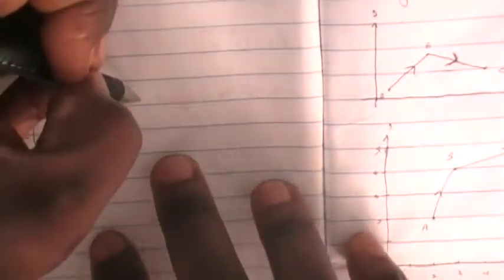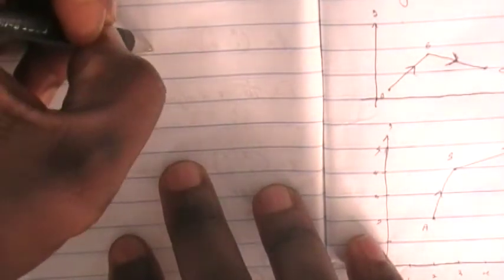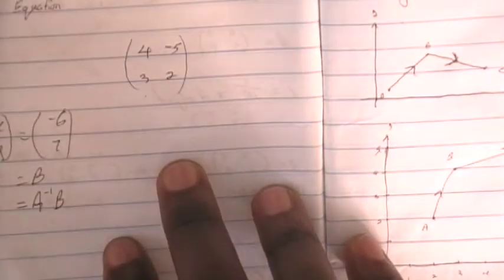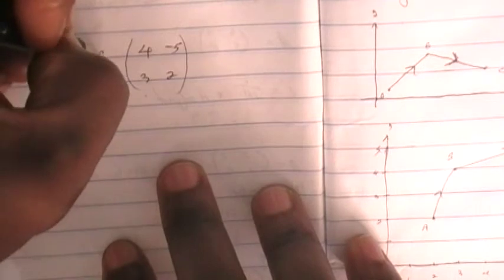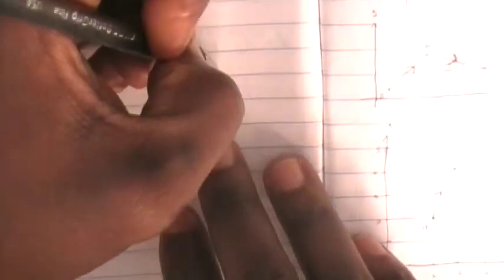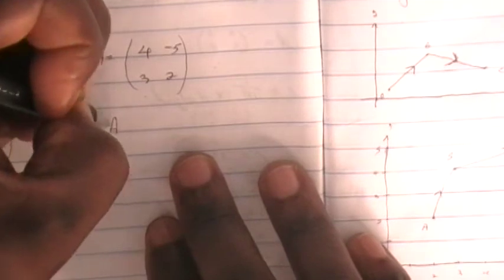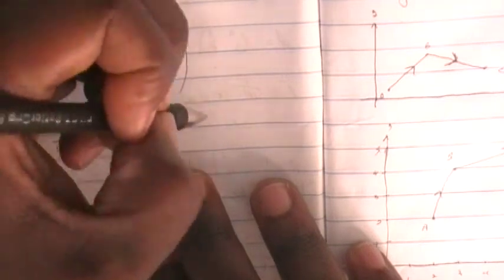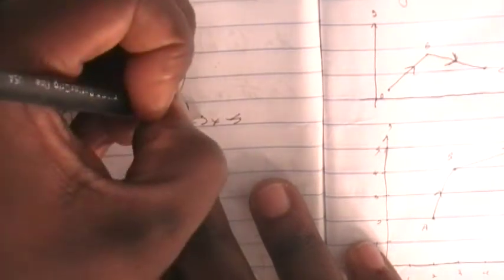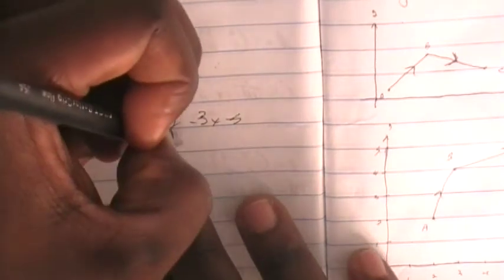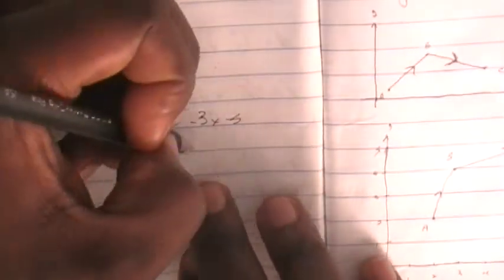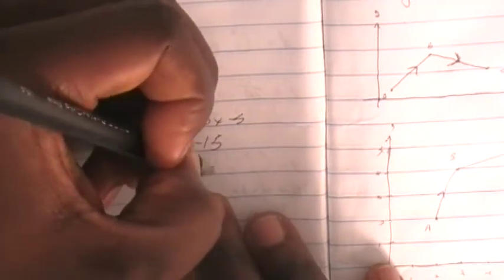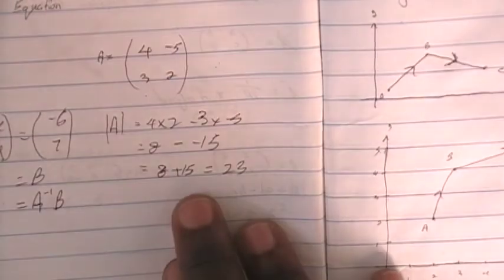So A is the matrix 4, minus 5, 3, and 2. First, to find the inverse, we need the determinant of A. The determinant of A is equal to 4 times 2 minus 3 times minus 5. So this will be 8 minus, this is a minus 15. It will be 8 plus 15, which equals 23.